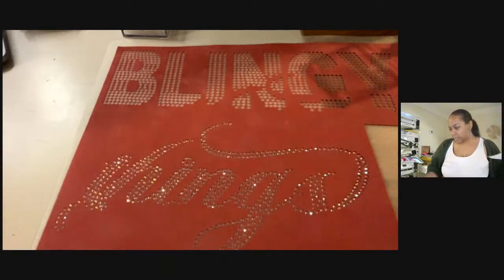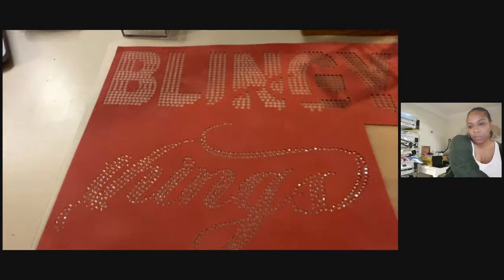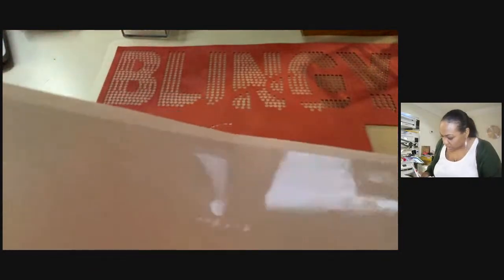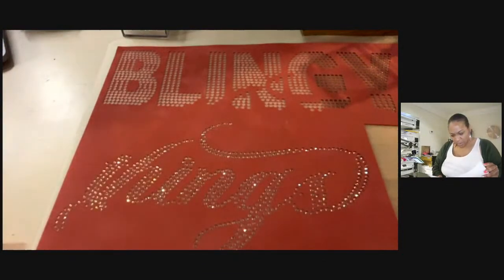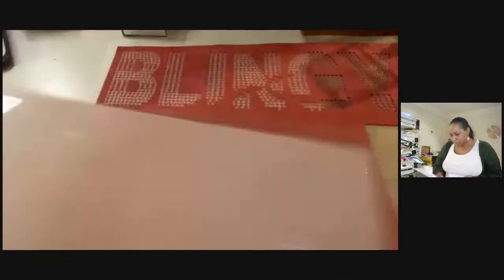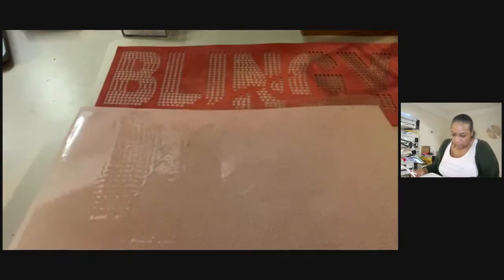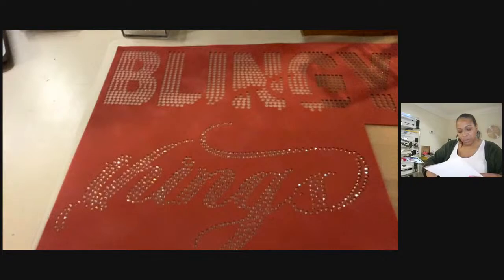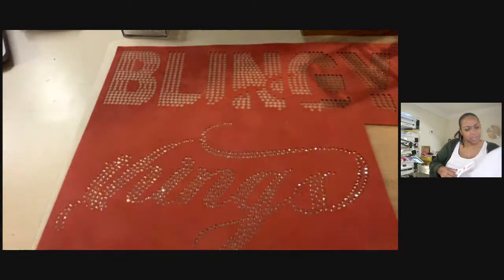All right, so I'm gonna have to cut this. This design, we designed it inside of Silhouette Studio. Hold on, y'all. Y'all know I can barely do one thing. I can't even multitask good. So we're going to cut this out. And I hope this is right, I don't know what I'm doing.